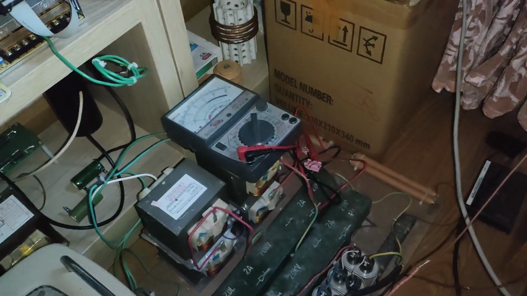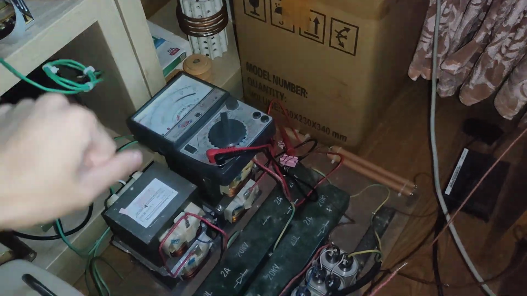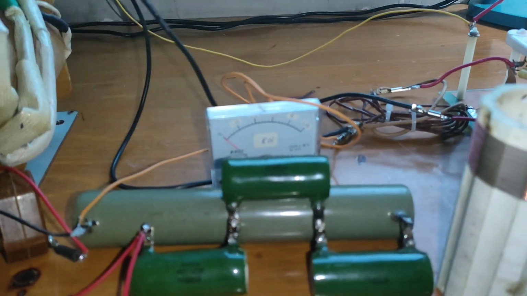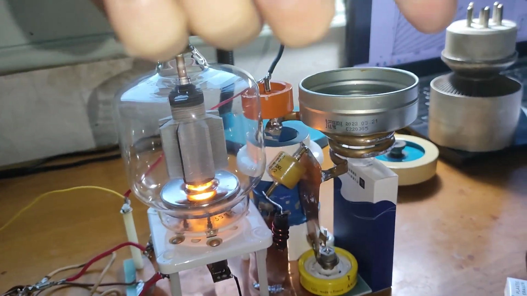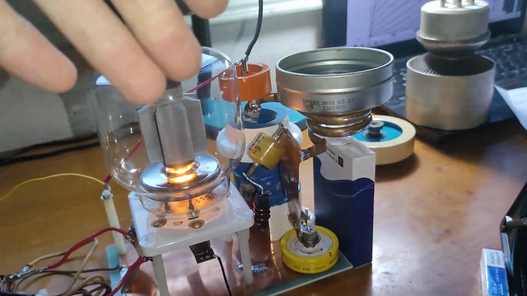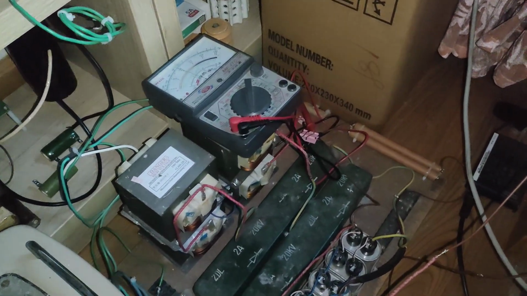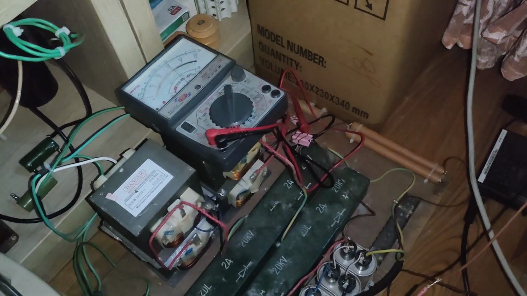So let's do the test now. Firstly, I will increase the high tension to around 3 kilovolts, and we will first look at the cathode current, and then we will look at the grid current here. At last, we will see how this circuit performs. So let's just begin. Maybe you can hear the humming noise now.